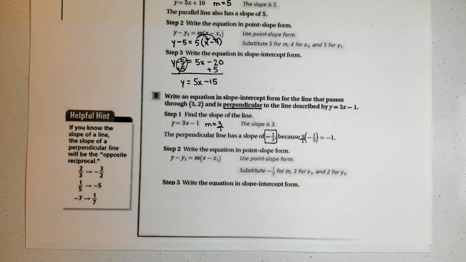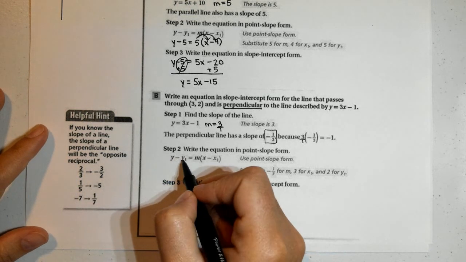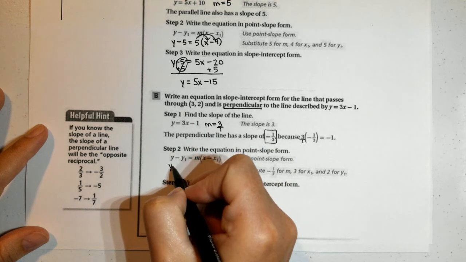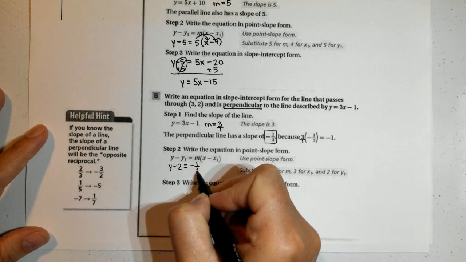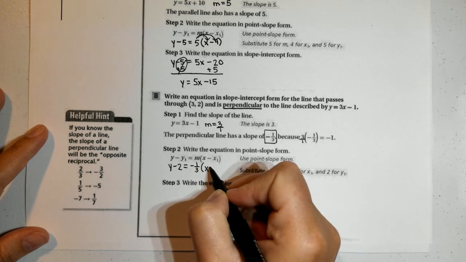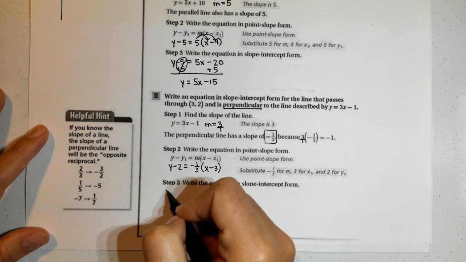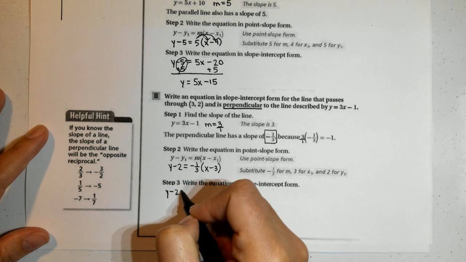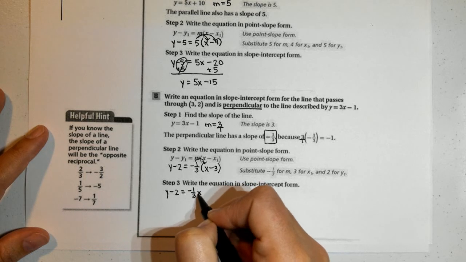Now we're going to write this in point-slope form and then change it to slope-intercept form. So y minus y1, so y minus 2 equals my slope, negative 1/3, times the quantity x minus 3. Now I'm going to distribute that negative 1/3. Negative 1/3 times x is negative 1/3 x.